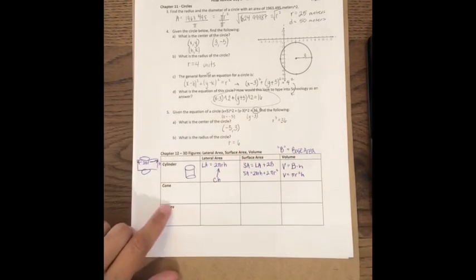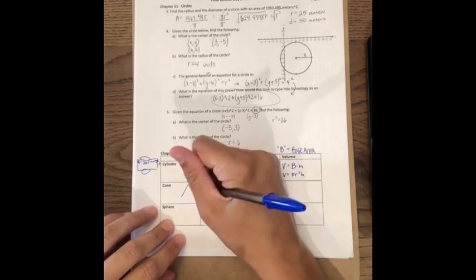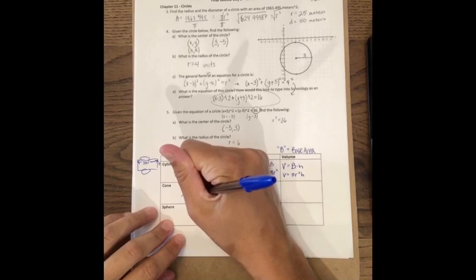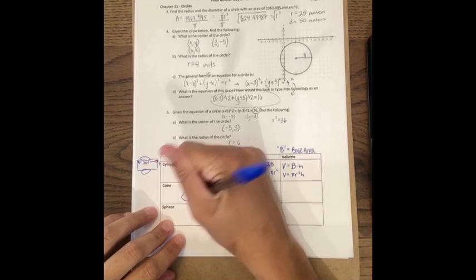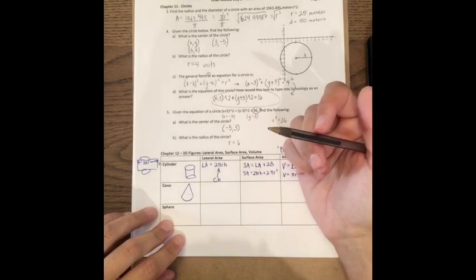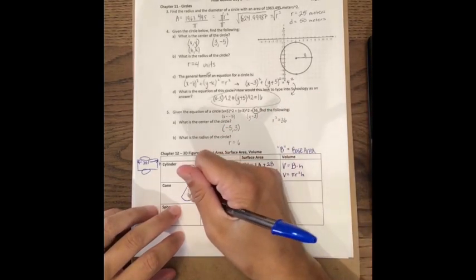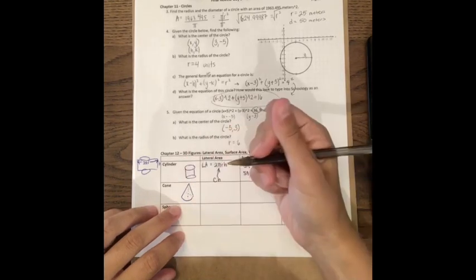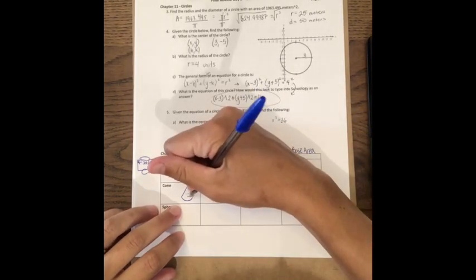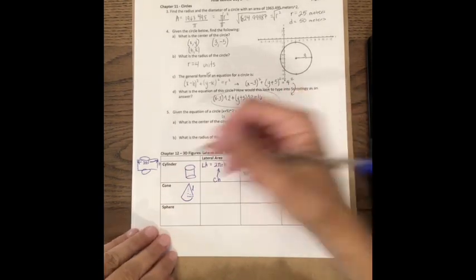And then for a cone, also known as an ice cream cone. Don't turn your ice cream cone this way or it'll all fall out. So for a cone, we've got the height of a cone, and then the radius of a cone, and then this side, up the side of a cone, is called the slant height.